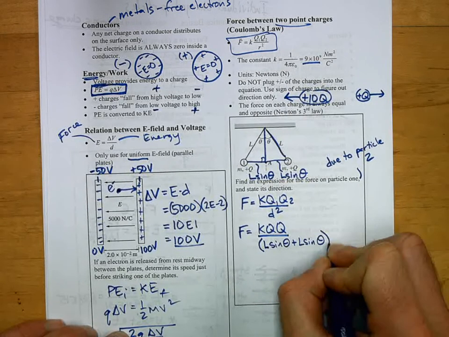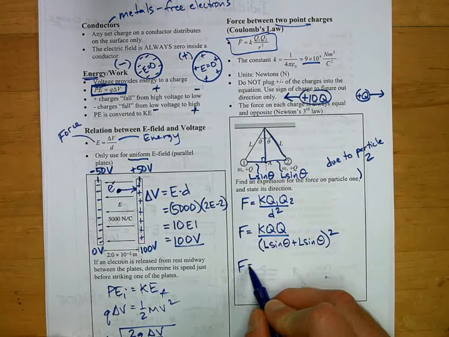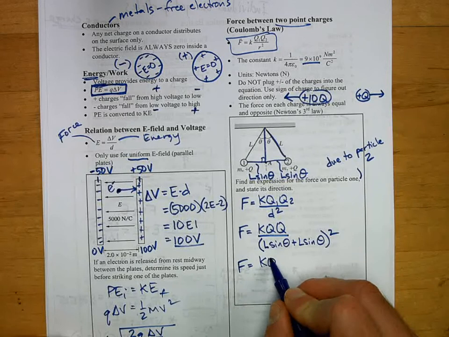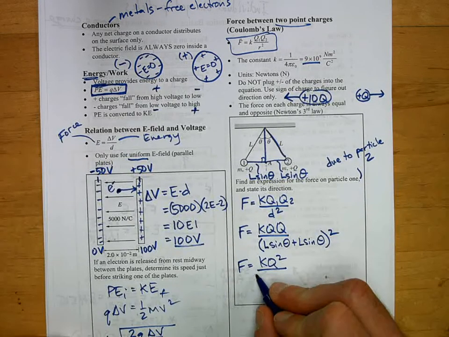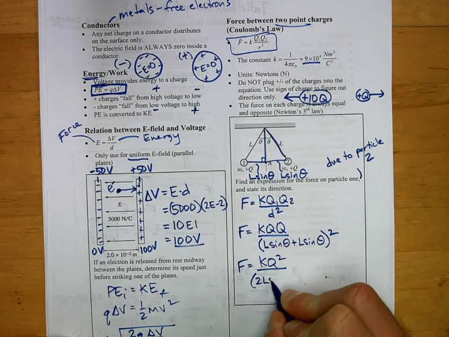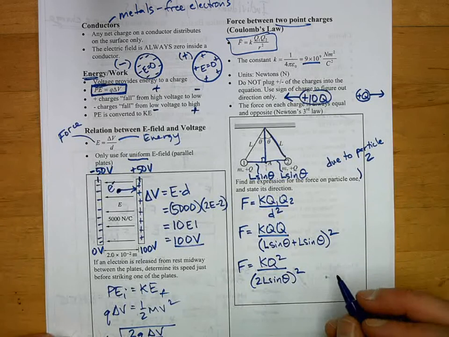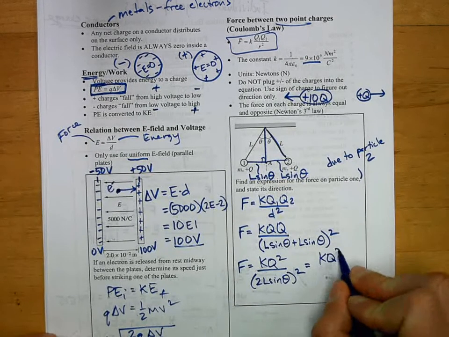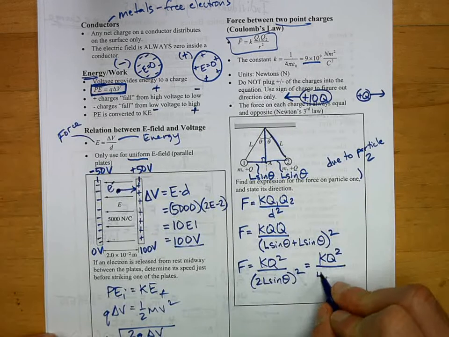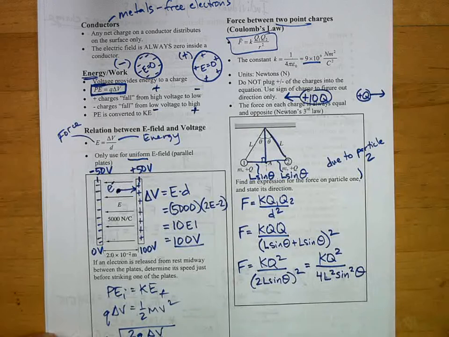Got to square that distance. Simplify, I get K Q squared in the numerator. In the denominator, I've got 2L sine theta squared. And if I'm going to simplify that one more step, K Q squared over 4 L squared sine squared theta. Everything gets squared except for the K.